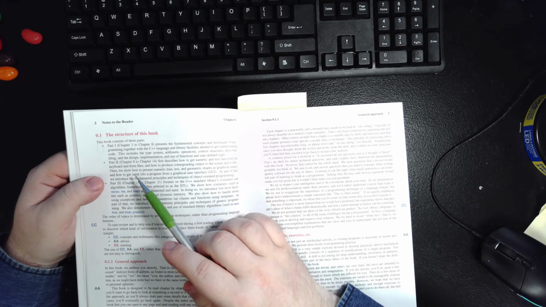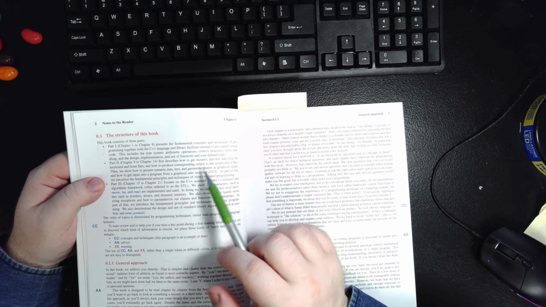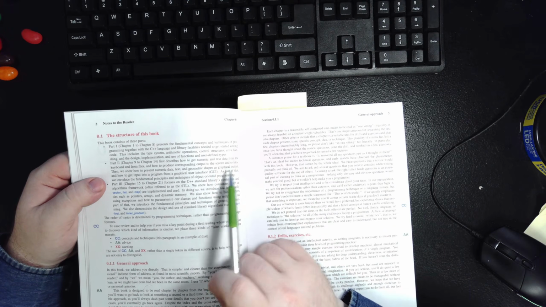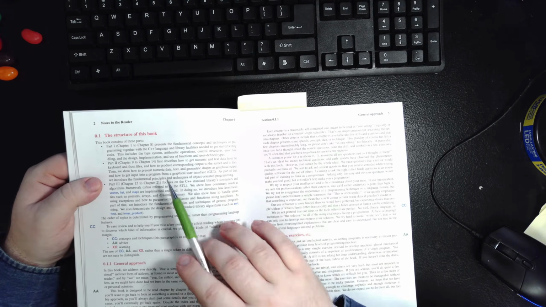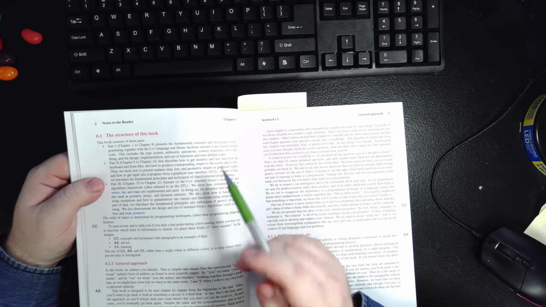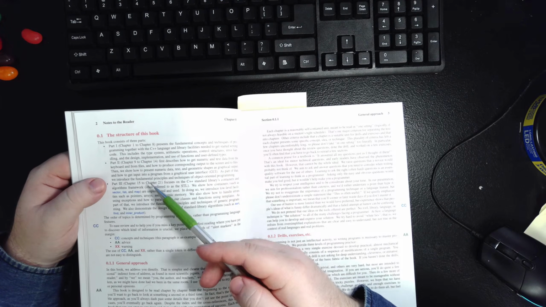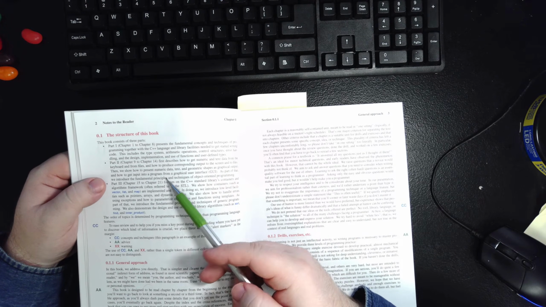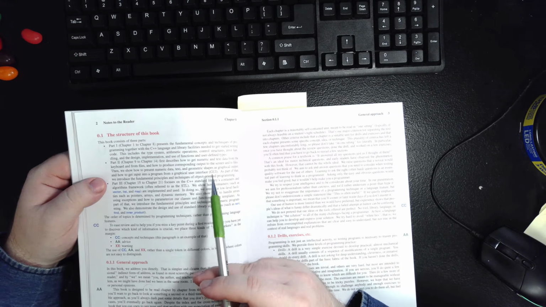Then, we show how to present numeric data, text, and geometric shapes as graphical output, and how to get input into a program from a graphical user interface, a GUI. As part of that, we introduce the fundamental principles and techniques of object-oriented programming, OOP.